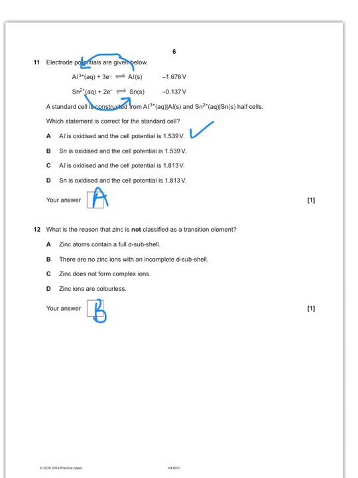So electrode potentials now. We have a standard cell being constructed from those two half equations, and we have to decide which statement is correct. If we have a look, the tin electrode is the most positive, so that will go from left to right, as I've shown, which means aluminium is reversed, and therefore aluminium becoming aluminium 3+ means aluminium is being oxidized, and the cell potential is the difference between those two values, which is 1.539.